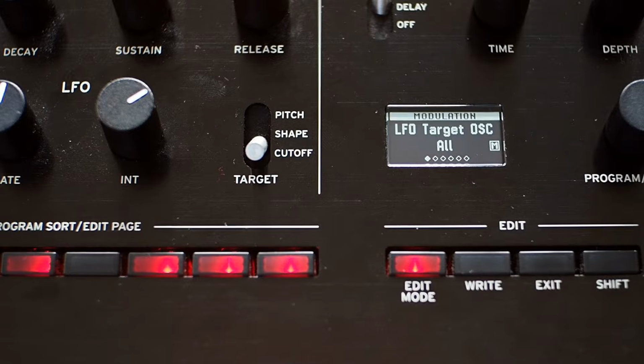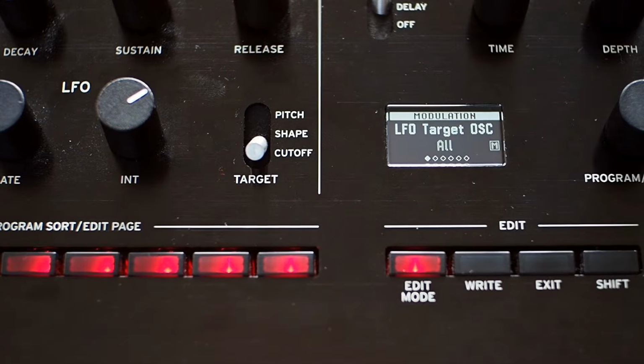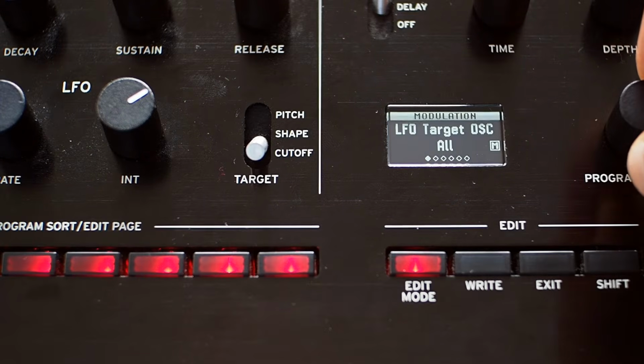Okay, so I've set up there. You can hear there the LFO is modulating the cutoff. So it's on all. I'll turn up VCO 2 and I'll turn up the multi-engine, which is on noise. So obviously you can hear there the filter's affecting all of them.